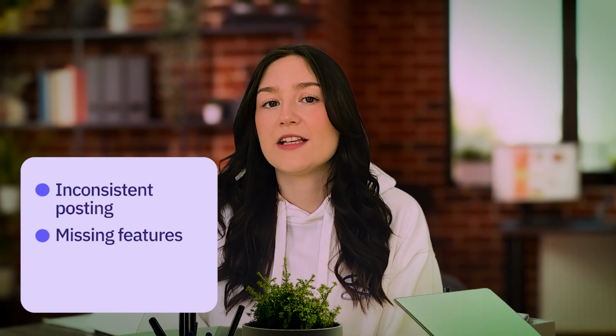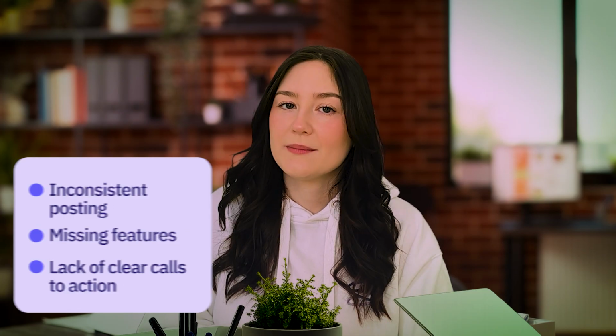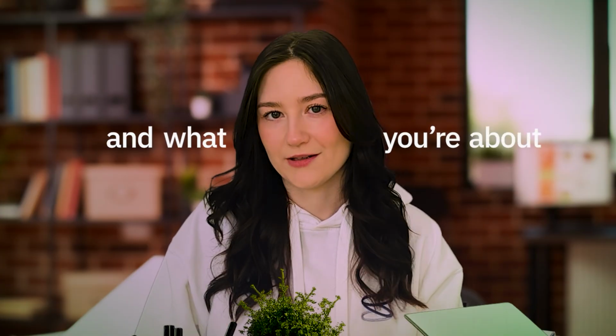Then move on to opportunities. This is where you highlight things like inconsistent posting, missing features like videos or polls, or a lack of clear calls to action. You can also mention which platforms you think should be a priority and which ones aren't doing as much right now. This section does a lot of the convincing for you because you're building a natural bridge between where they are now and what you're about to recommend.